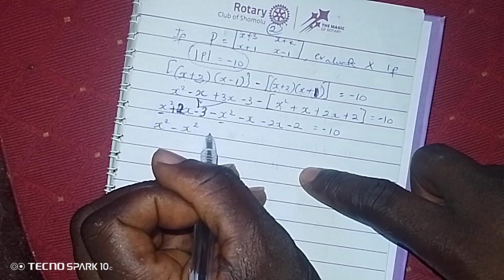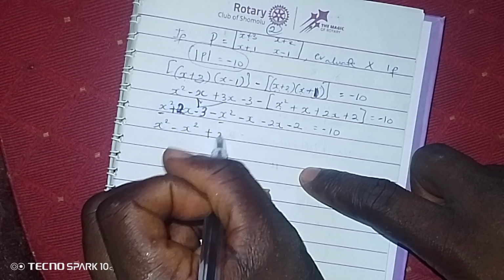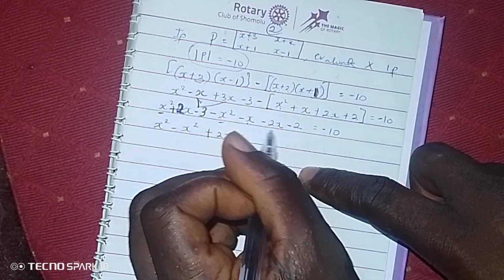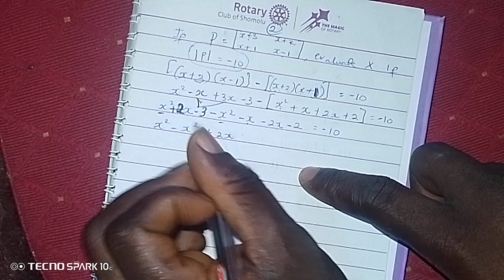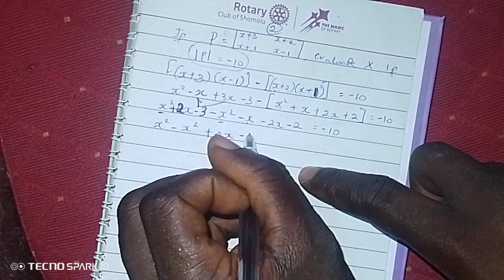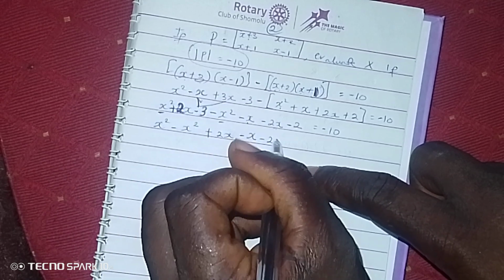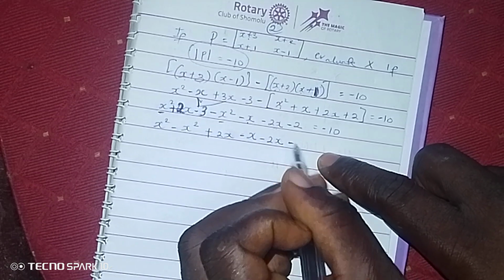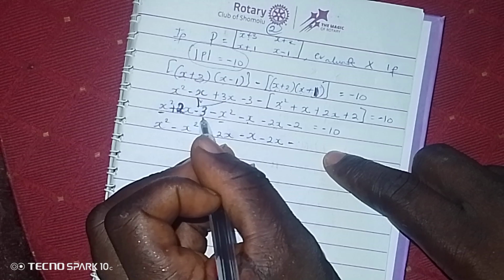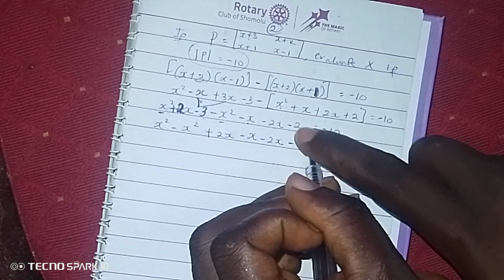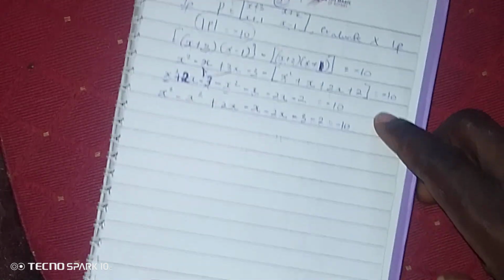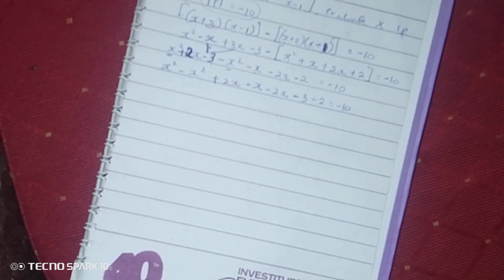Now, terms with just x without power. We have plus 2x. This plus 2x. We have minus 1x. We have minus 2x. So plus 2x, I've written it, minus 1x, minus 2x, minus 2. Okay, the other number, we have ordinary number here, minus 3 was ordinary number, then the last ordinary number, minus 2, equals to minus 10. I just hope we are understanding what I am doing.